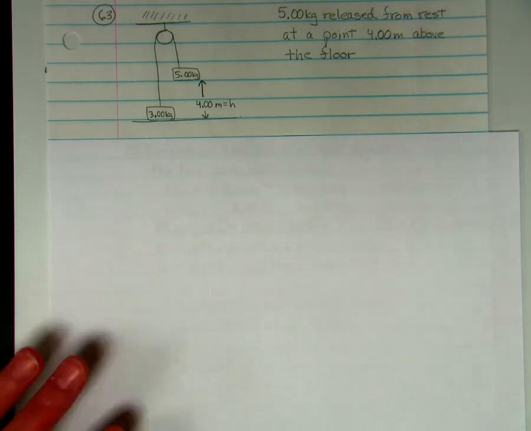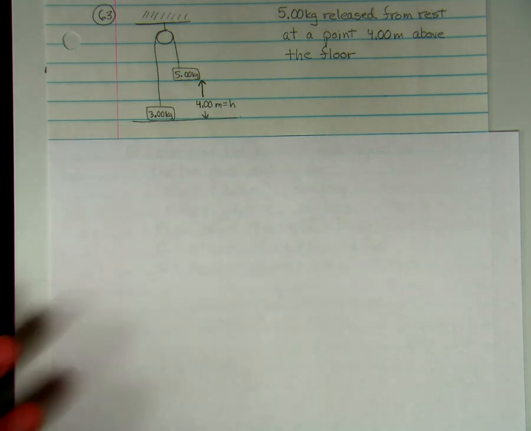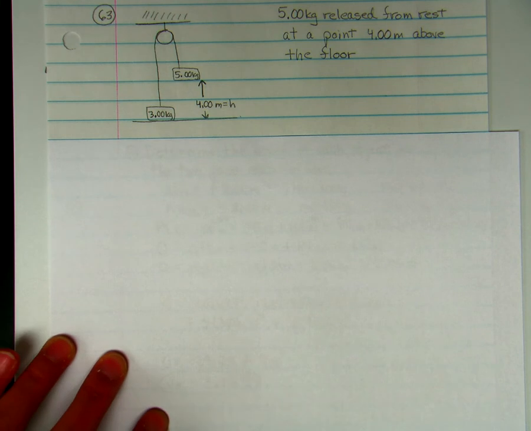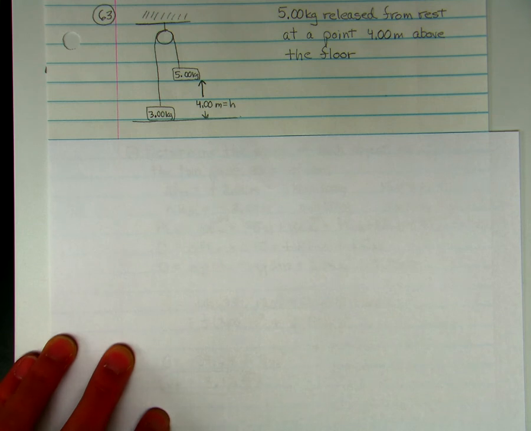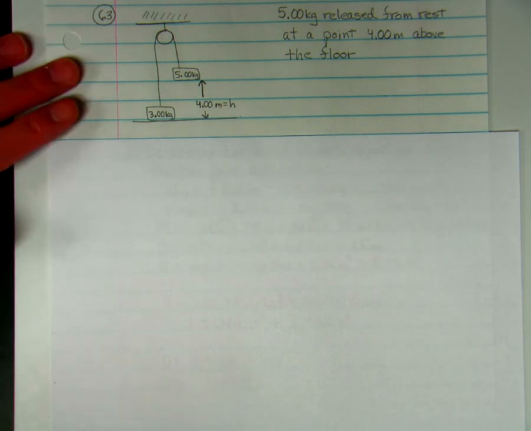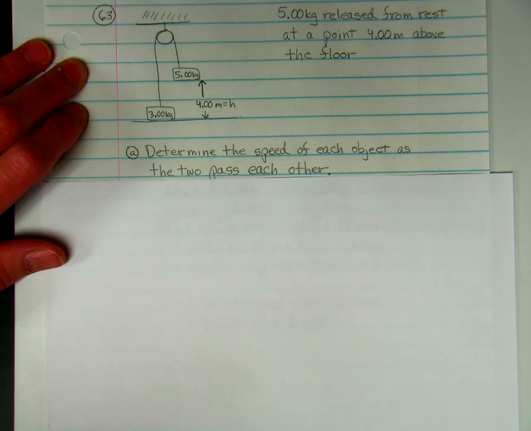This is part A of problem 63 in chapter 5. We have a 3 kilogram mass on the floor, a string over a pulley and connected to a 5 kilogram mass which is being held stationary. The 5 kilogram mass is 4 meters above the ground.